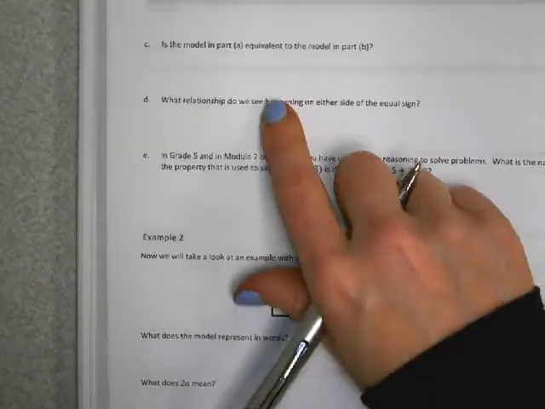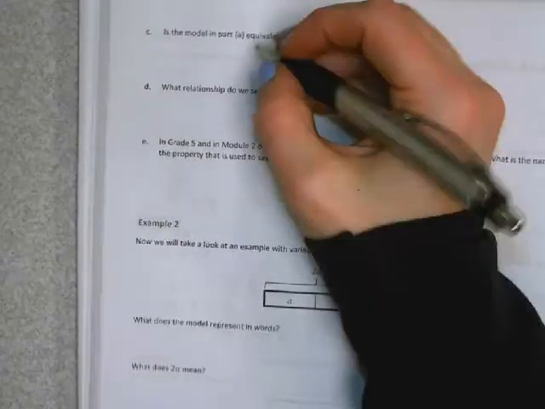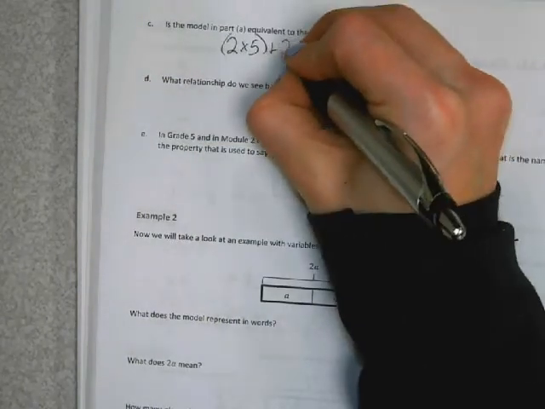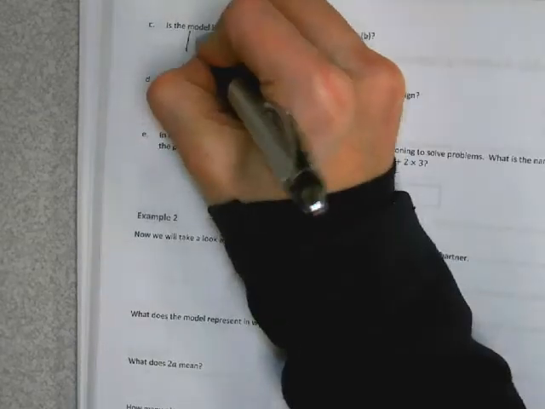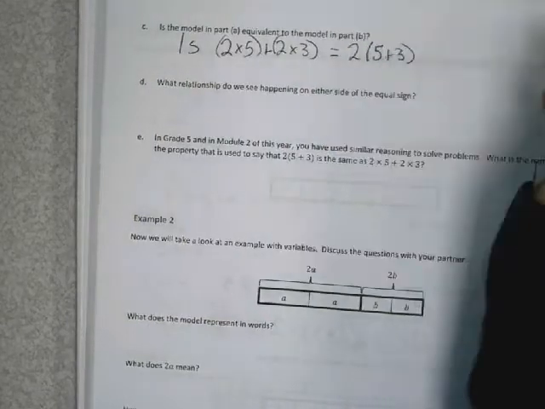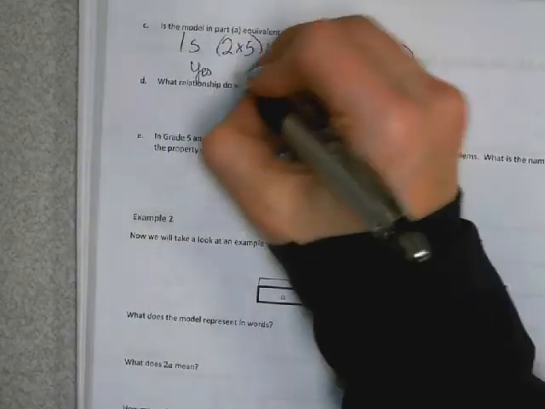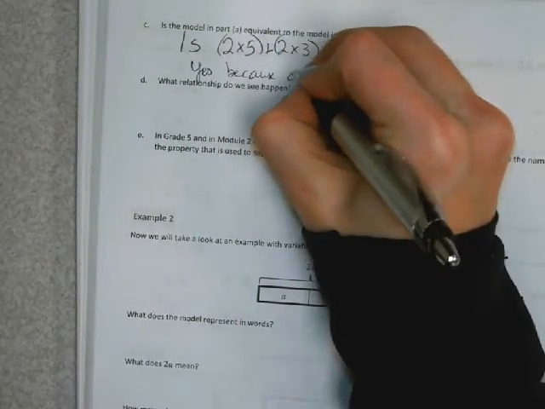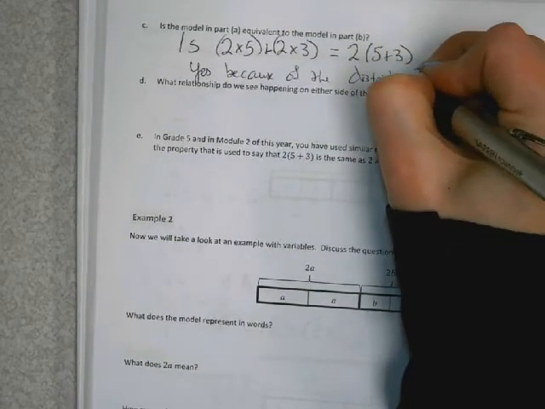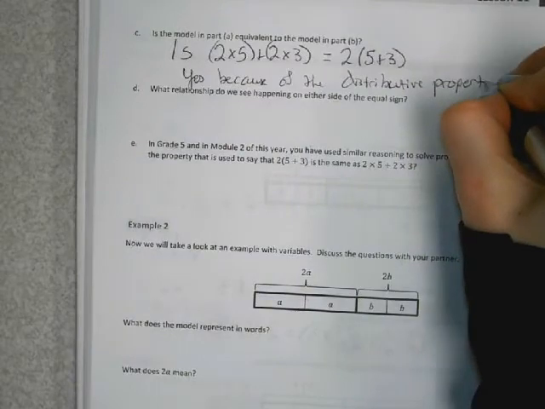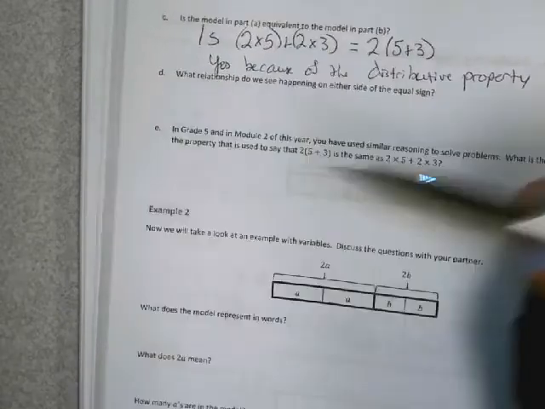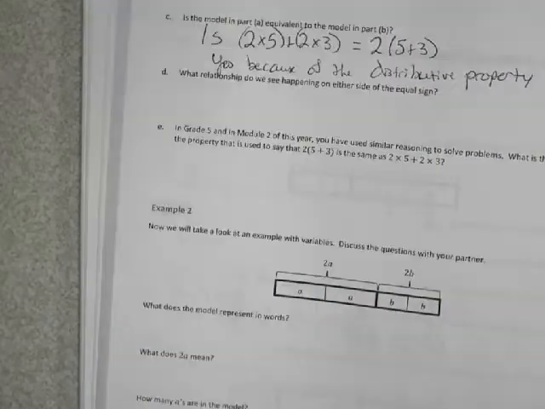So the question is, is the model in part A equivalent to the model in part B? So what they're saying is, is 2 times 5 plus 2 times 3 equal to 2 times 5 plus 3? And the answer is yes, because of the distributive property. What relationship do we see happening on either side of the equal sign? They have 2 groups.